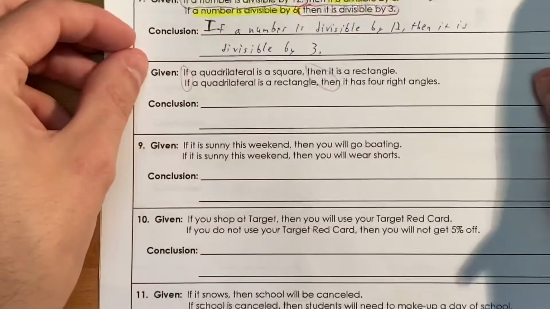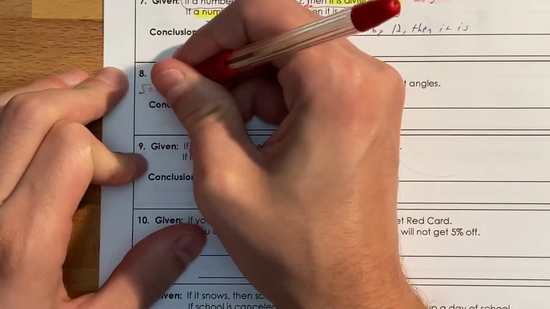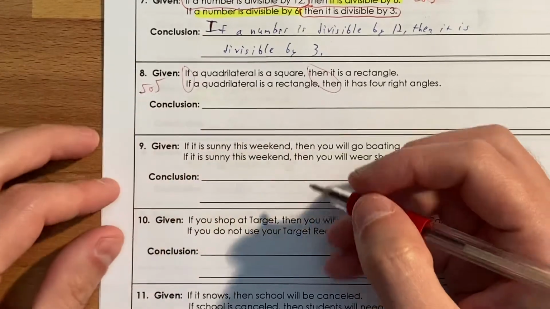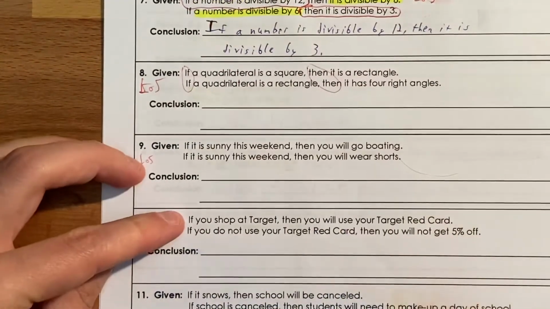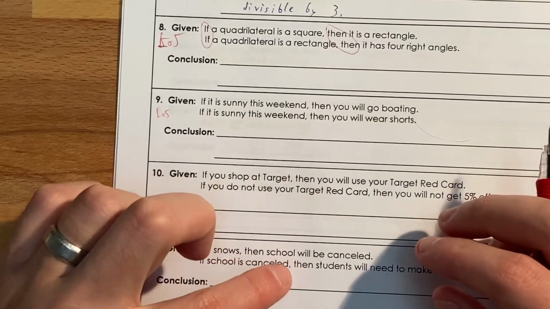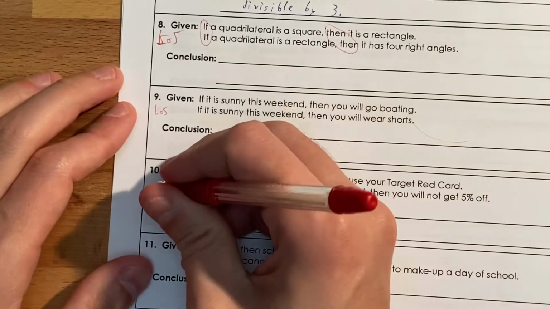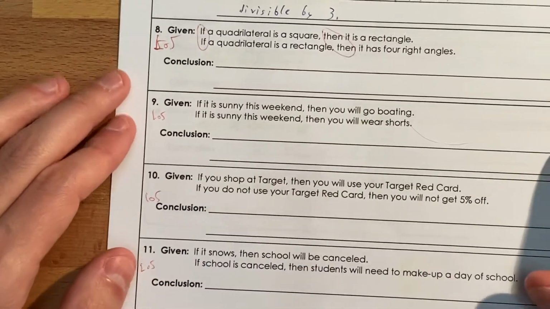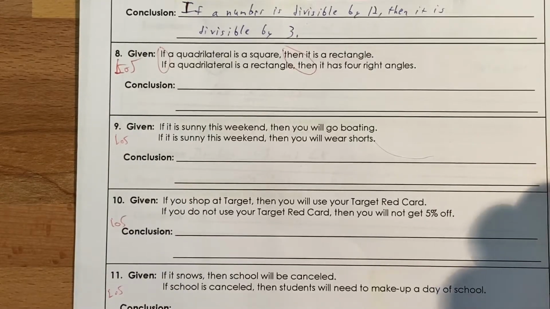So I would look through these and note that these are both if-then, so maybe it's the law of syllogism. This is an if, these are both thens, so this could be the law of syllogism. These are both if-thens, these are both if-thens, right? Then. So this could be the law of syllogism or nothing, right? It's that or nothing. But none of these could be law of detachment because it has an if-then in the second line.